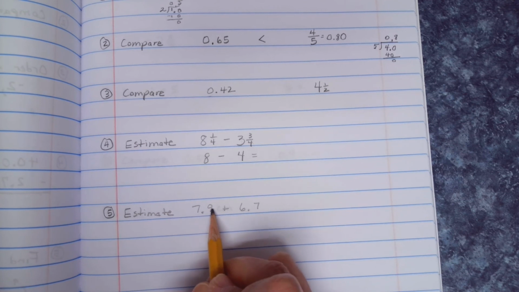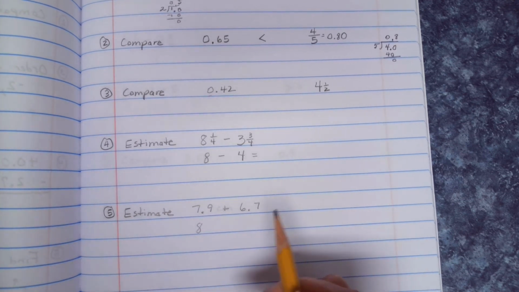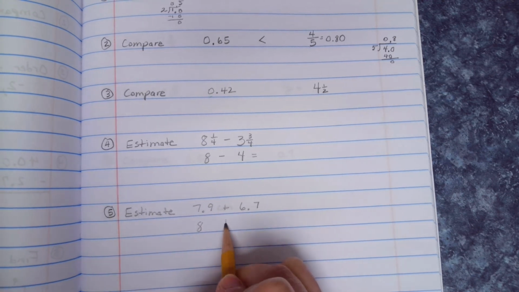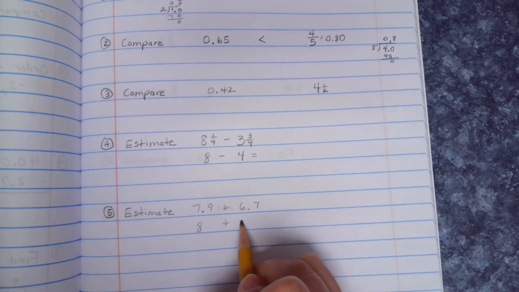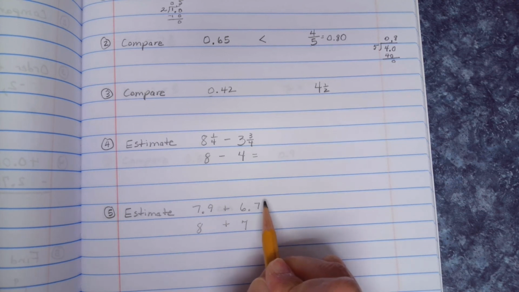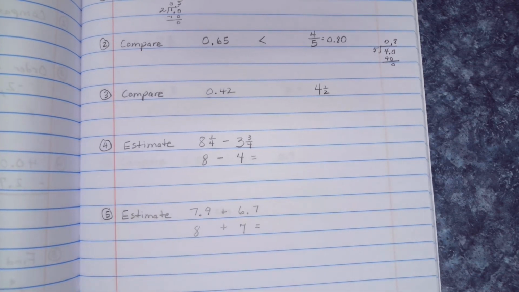Alright, on 7 9/10, we are going to round up because 9/10 is more than halfway, which is 5/10. Plus 6 7/10, we're going to round up because 7/10 is bigger than halfway, which is 5/10. So you can finish this one on your own.